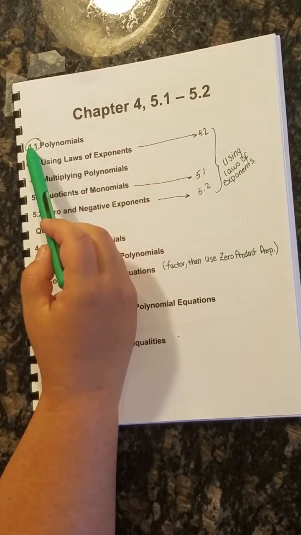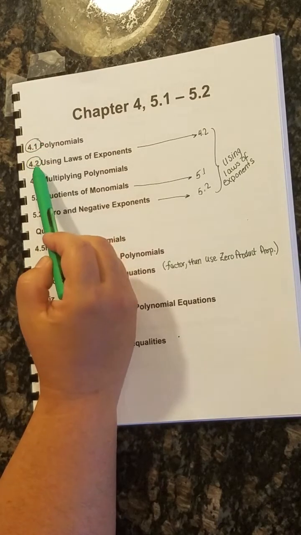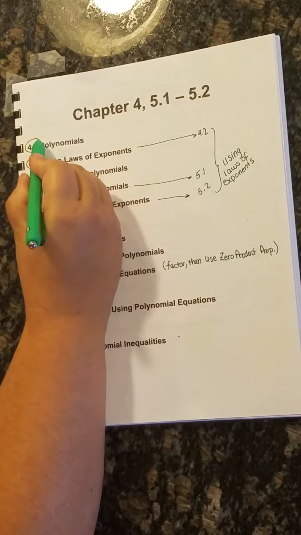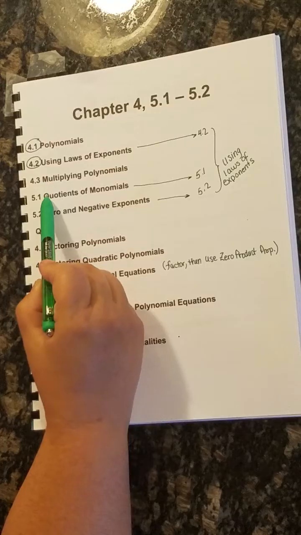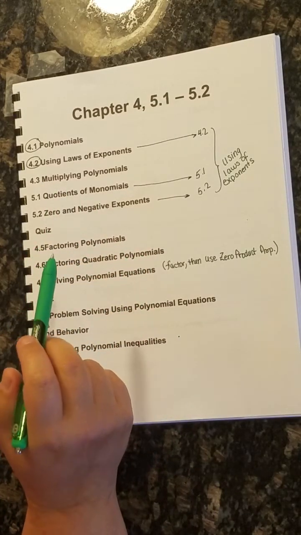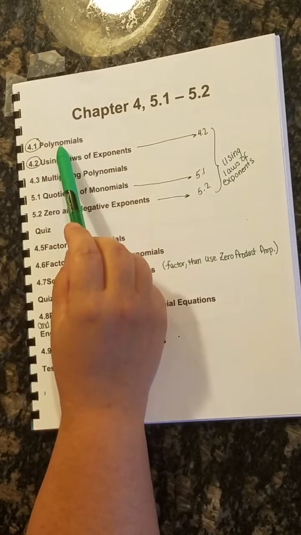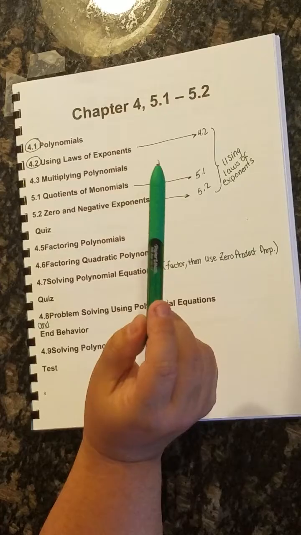So when you come back to class, I think on Friday, you will have 4.1 done, 4.2 done. I believe we're going to go into either 4.3 or 5.1 next. Not sure, but you will be awaiting another video. But your first video today will be on 4.1 and 4.2, with homework accompanying the video.